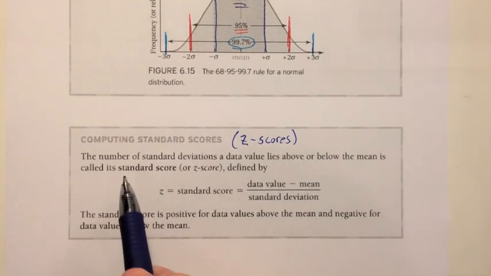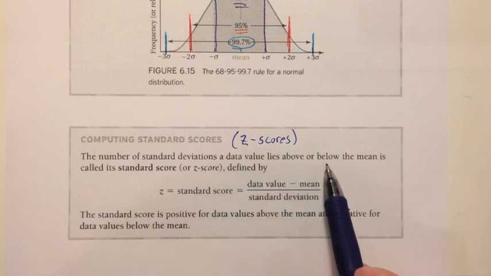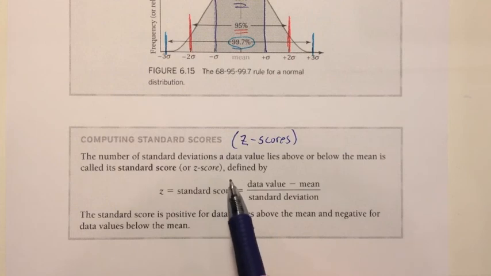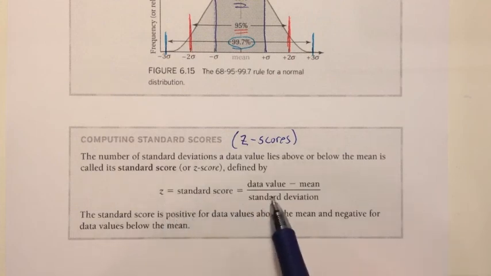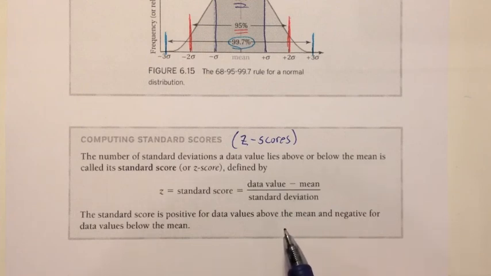I'm more likely to refer to things as z-scores than standard scores, but again, these are interchangeable terms. And the z-score is the number of standard deviations a data value lies above or below the mean. That's called its standard score or z-score. And the way you get that z is you take the data value, you subtract the mean, and you divide by the standard deviation. And when we turn the page, we'll see some examples of how this works.